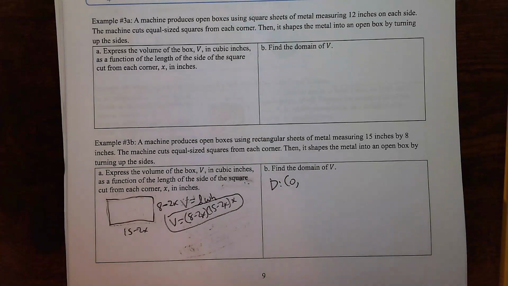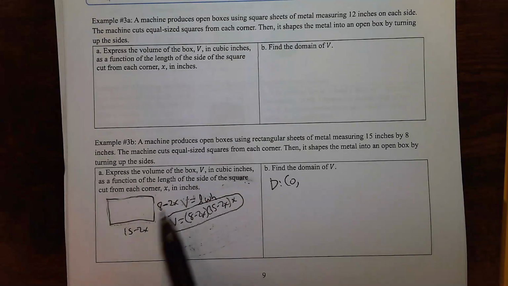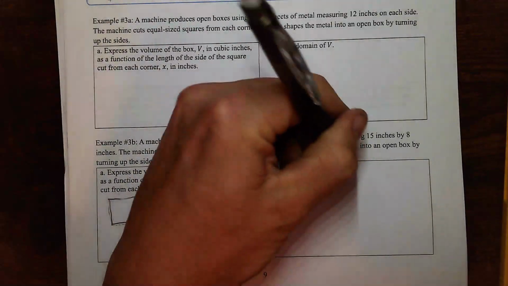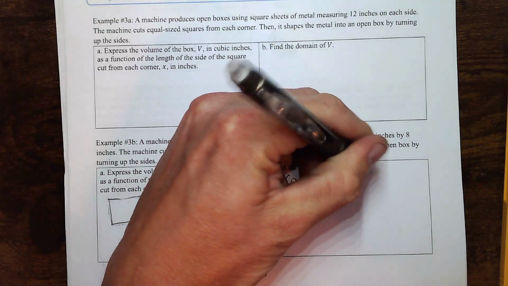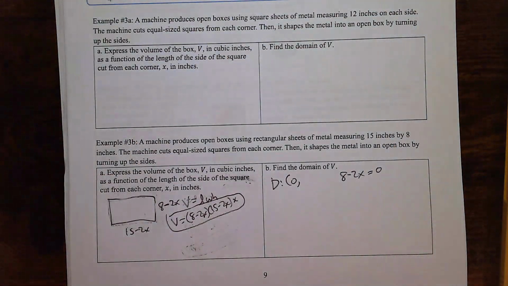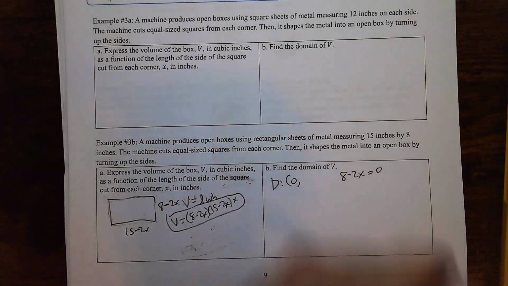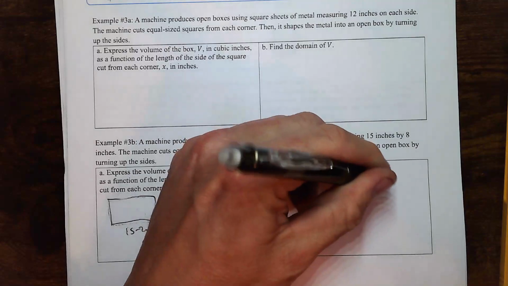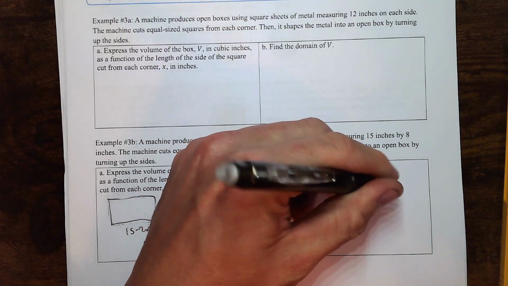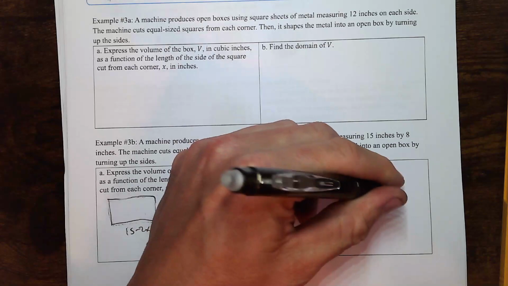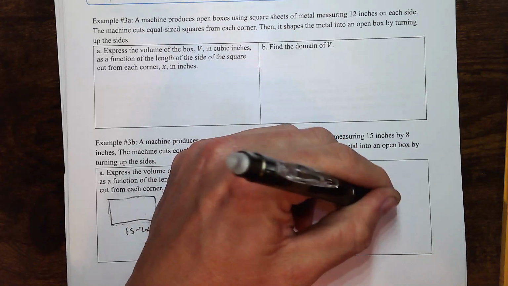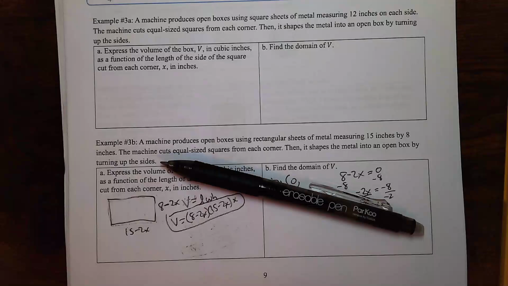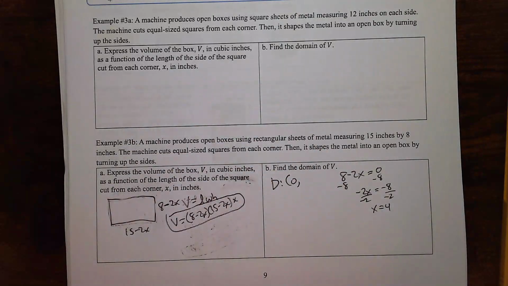So what I would need to do is find the smaller of the two dimensions here, and I would set that equal to 0, because I want to see what the max x would be. Now, you probably could do this in your head. So subtract 8, negative 2x equals negative 8. Divide by negative 2, x equals 4. So we solve this, x equals 4.